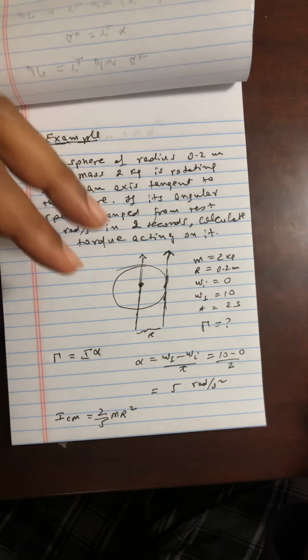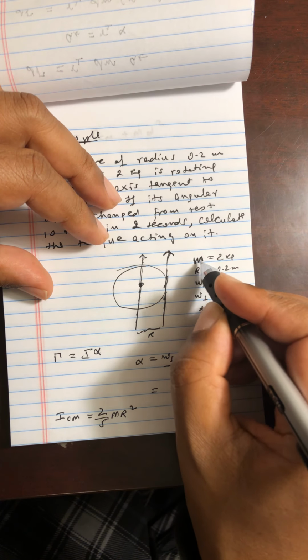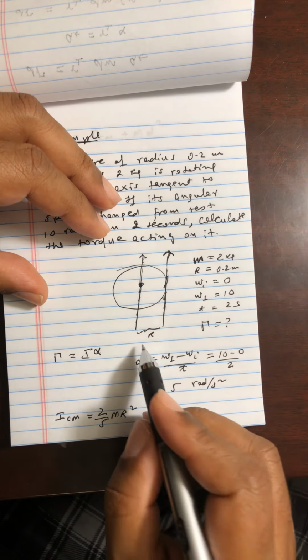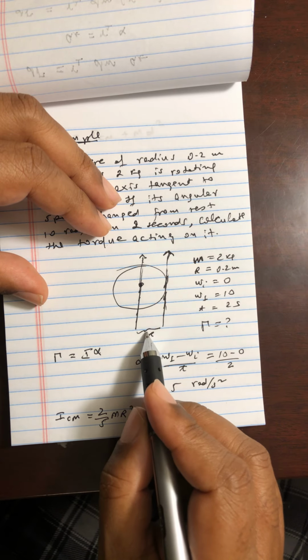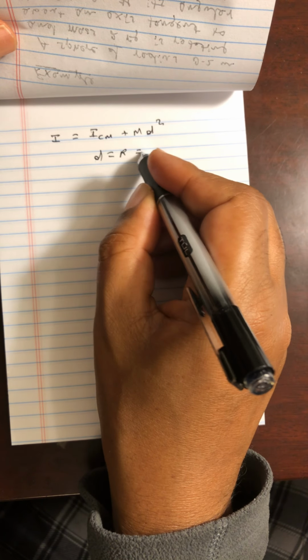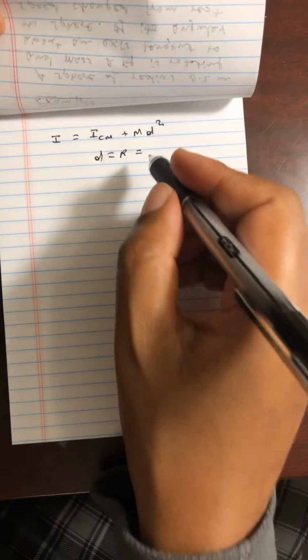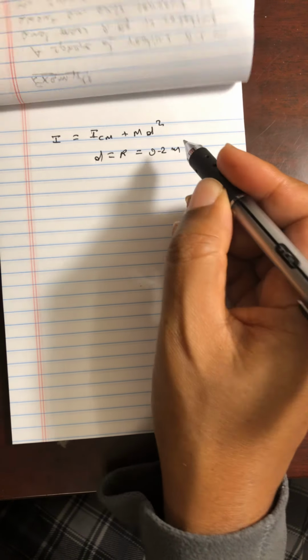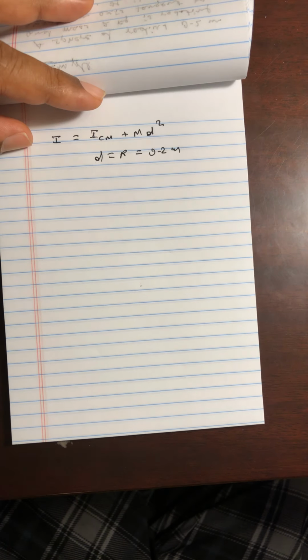Okay, so in this case, the mass is 2 kilograms. How about the distance? The distance is the perpendicular distance between the two axes, which equals the radius in this case, 0.2 meters. So let's calculate the moment of inertia.